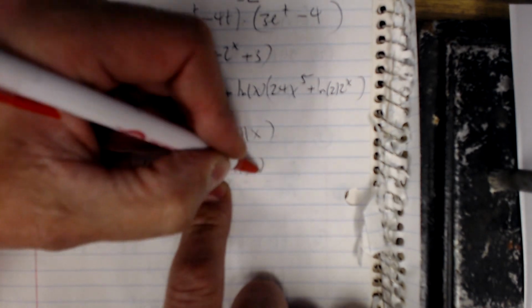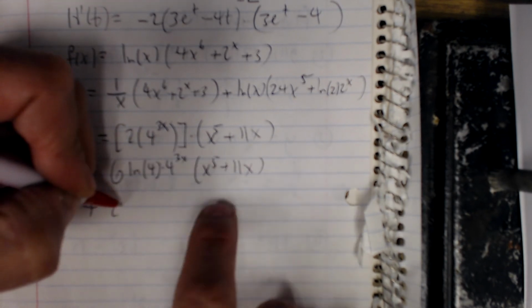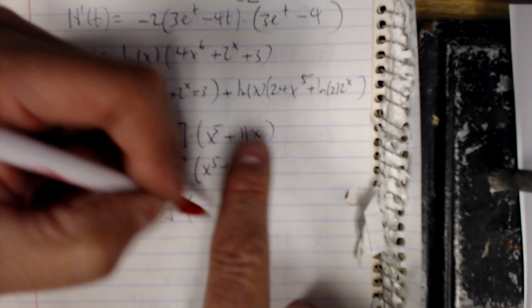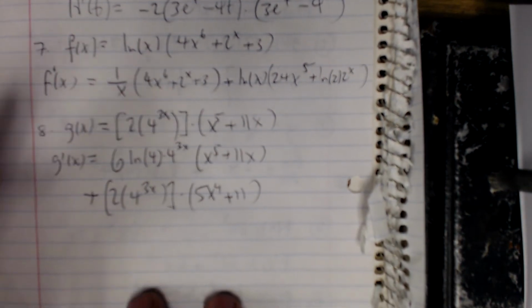Then we leave that one alone, and then we need to differentiate the easy one, which is that we leave this one alone, the first one, and multiply by the derivative of that one, which is 5x to the 4 plus 11. Done. Do not simplify. That is fine.